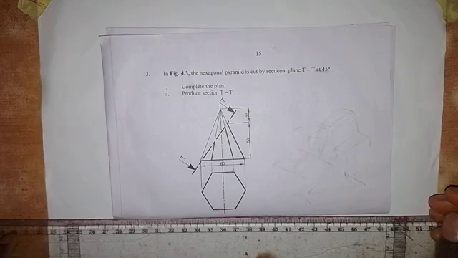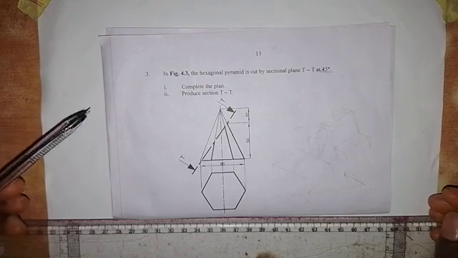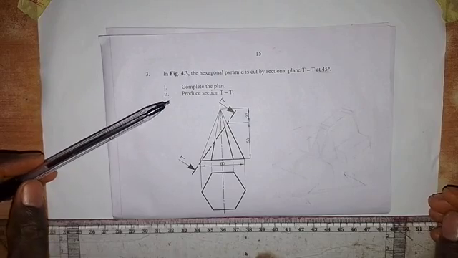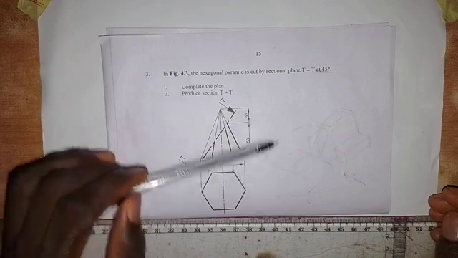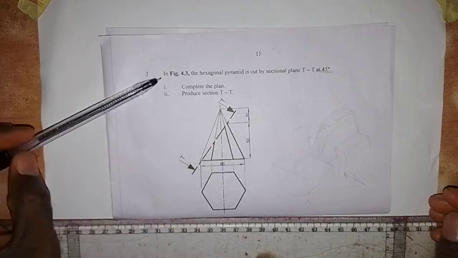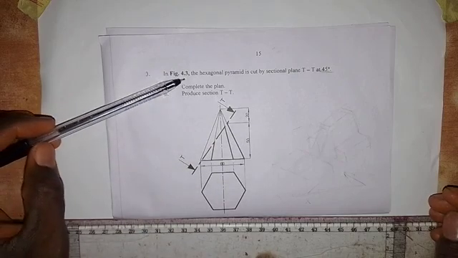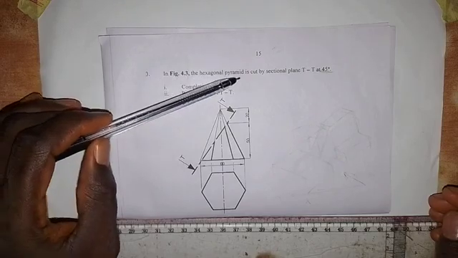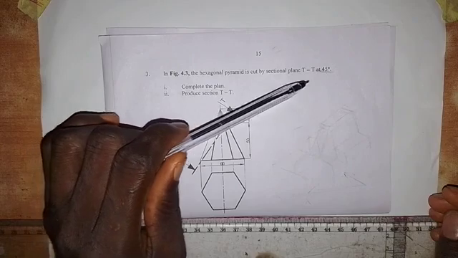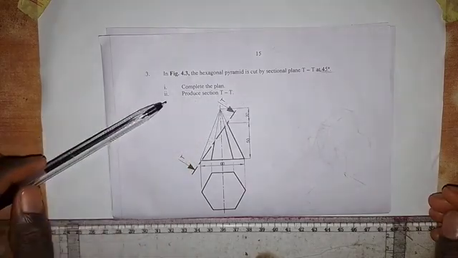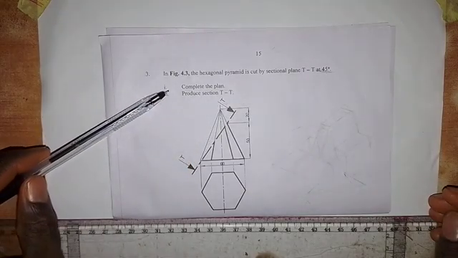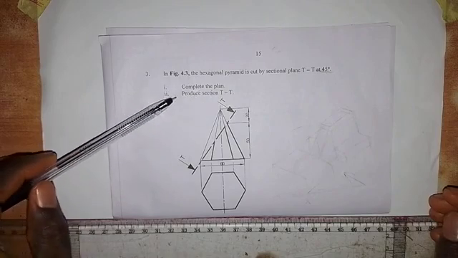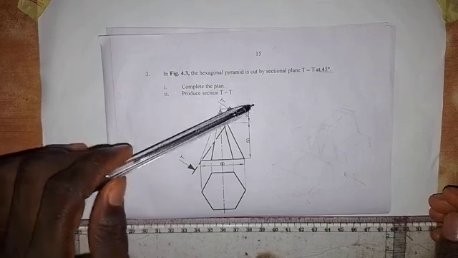Here we have question 3 of this year 2025 NECO technical drawing question, and this is what we are given. In figure 4.3, the hexagonal pyramid is cut by sectional plane TT at 45 degrees. Roman figure 1 says complete the plan, and Roman figure 2 says produce section TT.